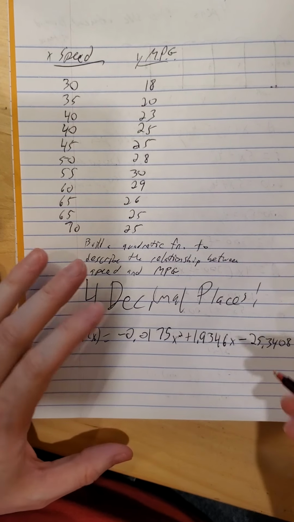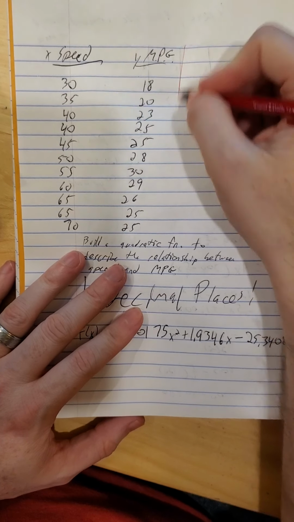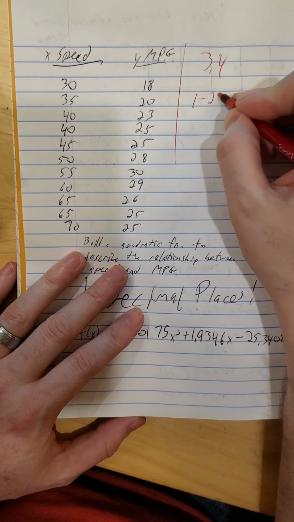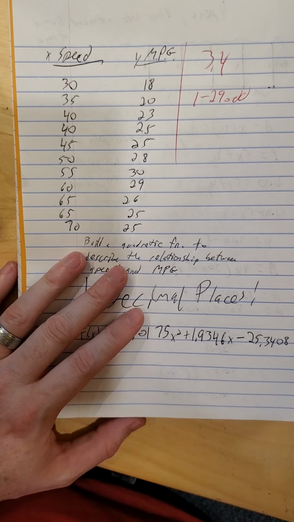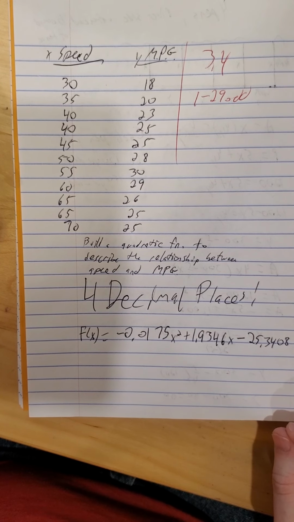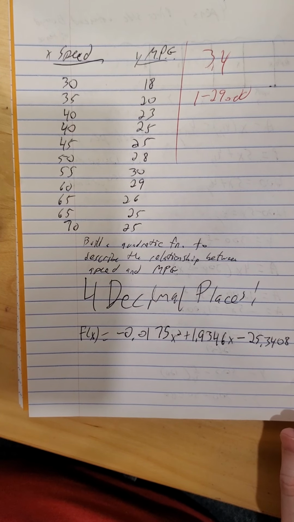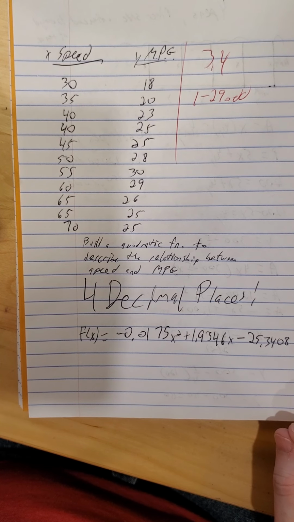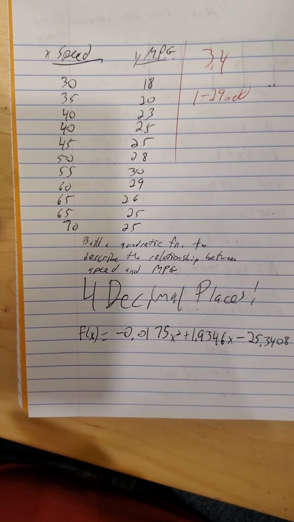All right, that should be enough to let you play with in section 3.4. So I would try 1 to 29 on the odds. And again, when you're looking to sketch a graph of these guys, you'll want to go 4 decimal places out. 2 decimal places, you'll see you actually end up missing your data.